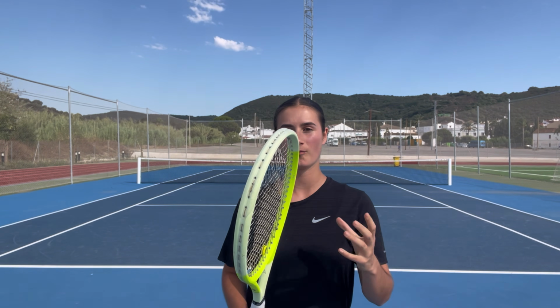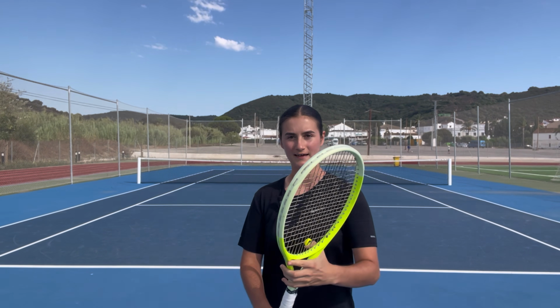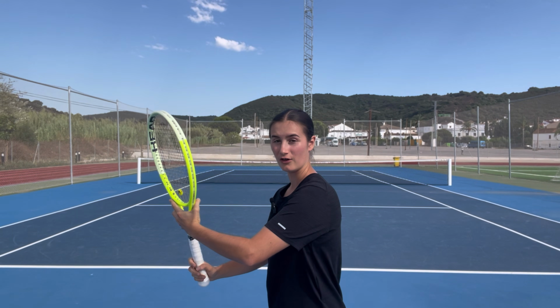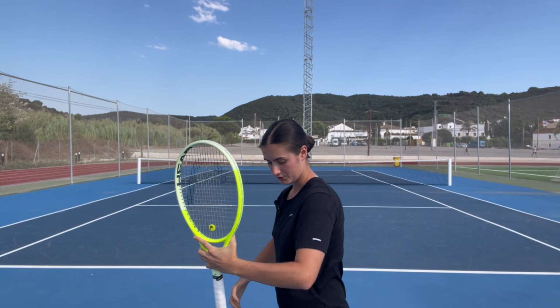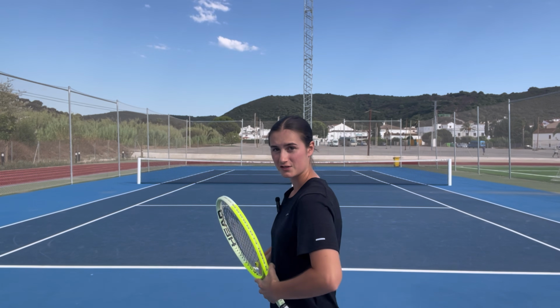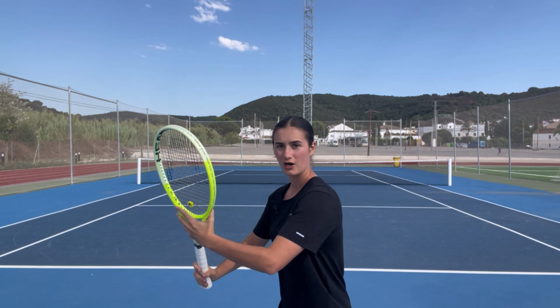So having your non-dominant hand on the throat of your racket as you initiate your unit turn helps to coil your upper body. So coiling your upper body means that you're simply turning your shoulders to the side here, and you see I'm turning my core to the side, the whole of my upper body turns. Now this coiling is the first step of the forehand, and this is super important as it helps you to store energy in your shoulders and in your core to then release into the shot.